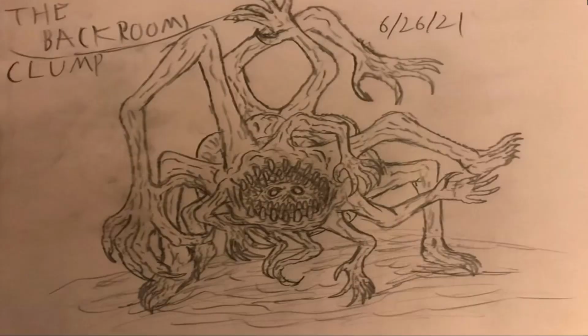2. Crawlers. Crawlers are humanoid entities that typically move on all fours, resembling distorted, emaciated humans. They are often depicted as aggressive and predatory, stalking explorers through the corridors of Level 2.